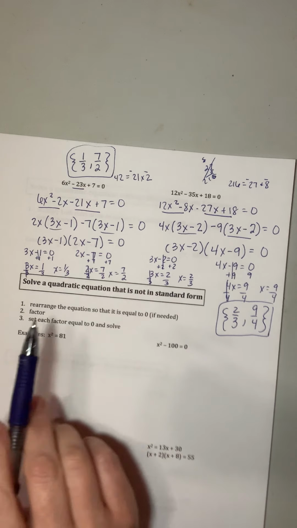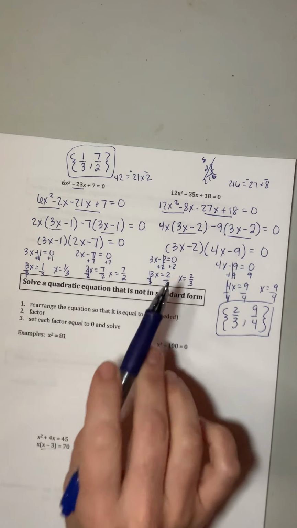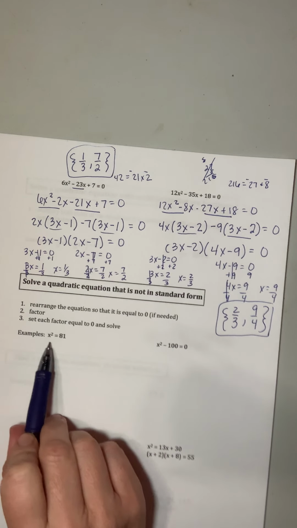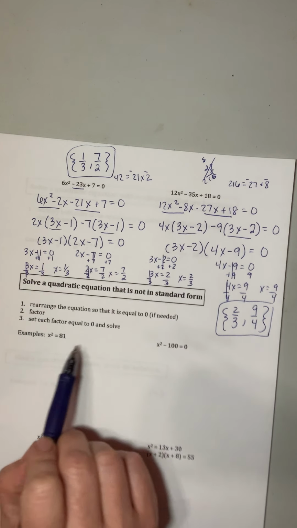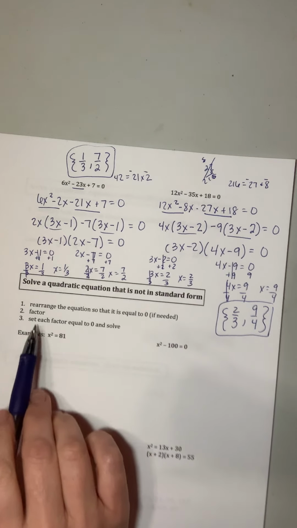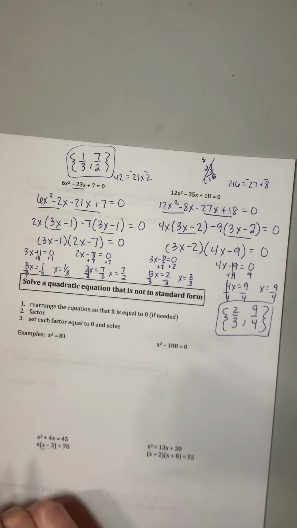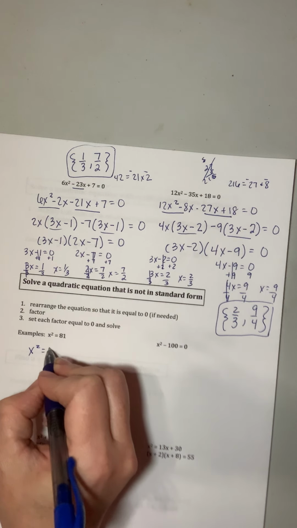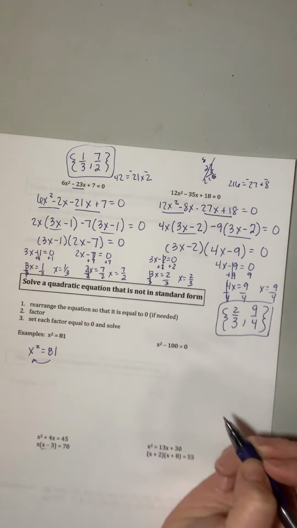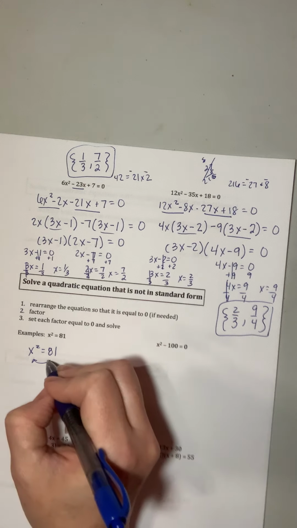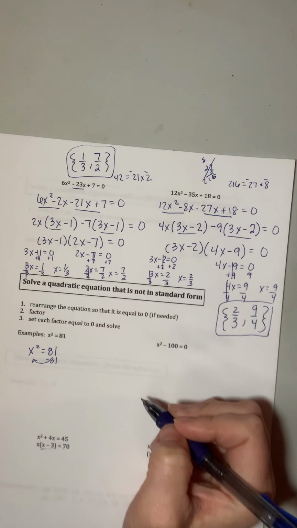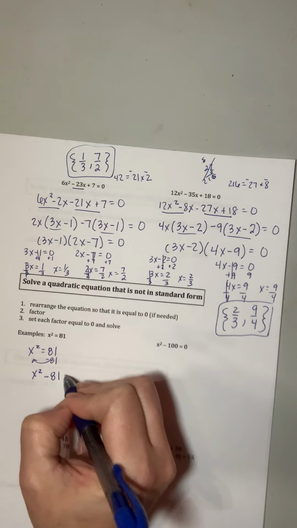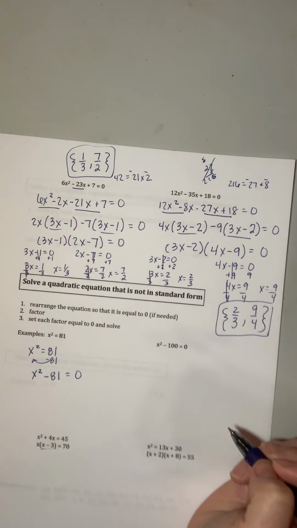Okay, so first of all, we're gonna be doing the same thing, but in order to do any of that, it has to be set to 0. So we have to rearrange this equation so it's equal to 0. Then we'll do our factoring and then we'll solve. Okay, so in order for this to be equal to 0, I need to move the 81 over there. If it's a positive 81, I'm going to subtract 81. So I have x squared minus 81 equals 0.